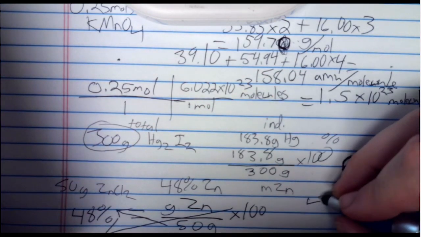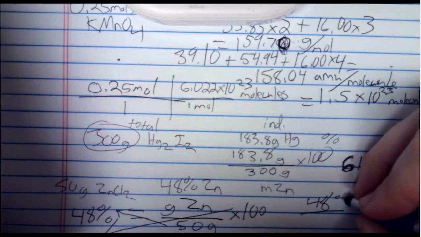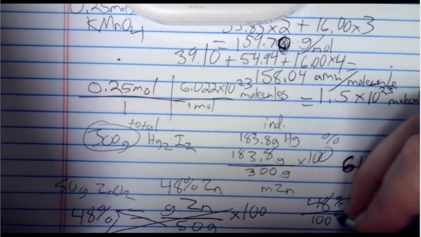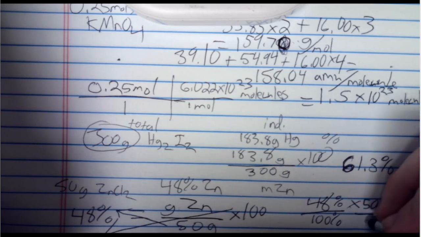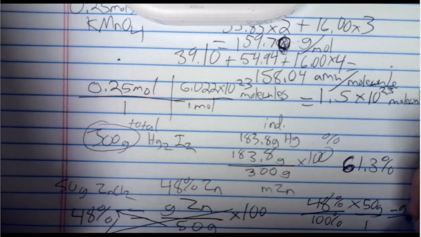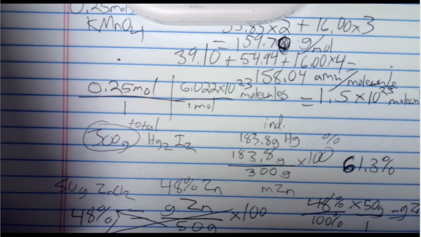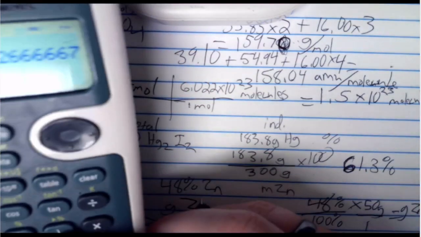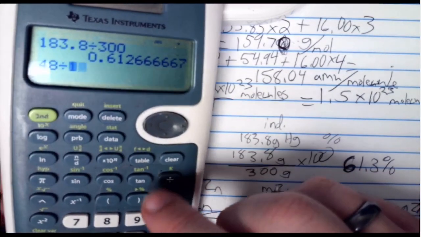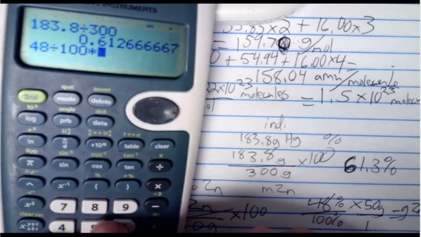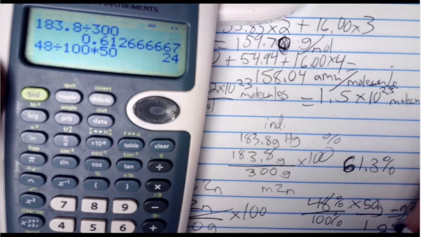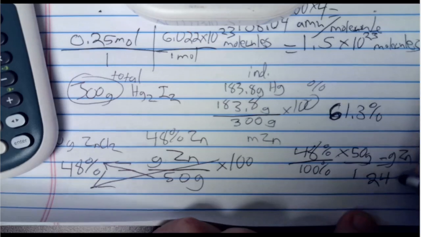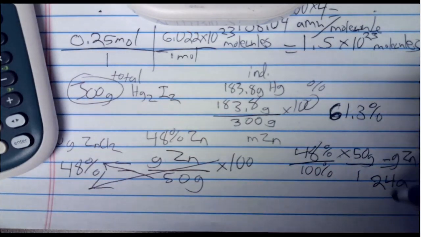So we have 48% divided by 100% times 50 grams equals the grams of zinc. So 48 divided by 100 times my 50 puts us at what mass of zinc? 24. It should be 24 grams of zinc collected.